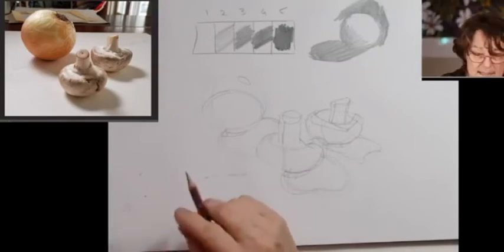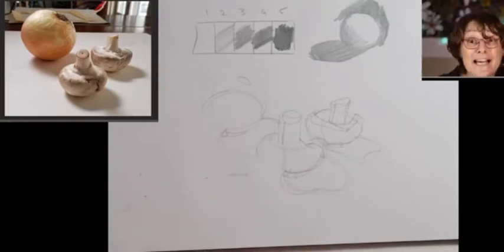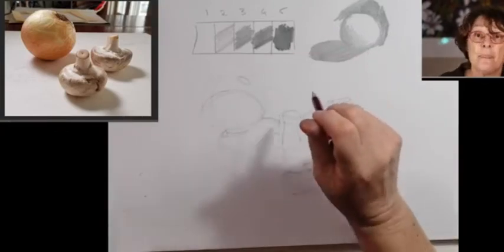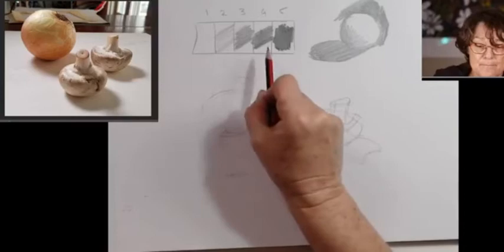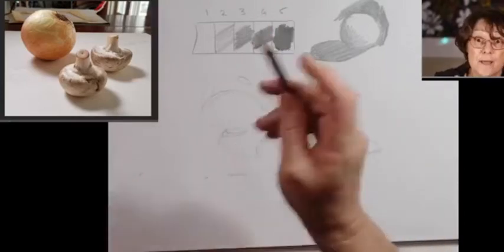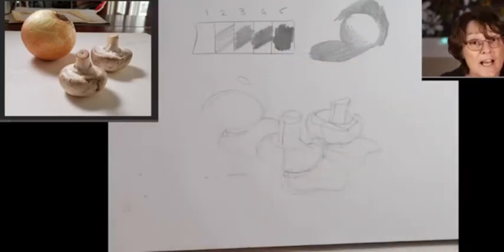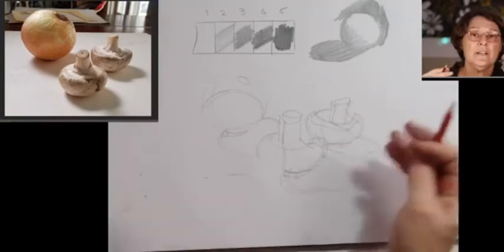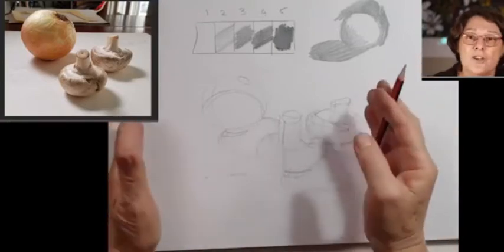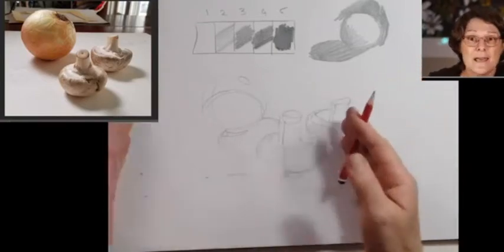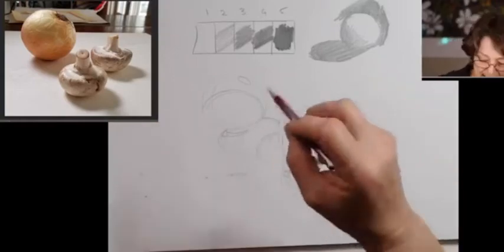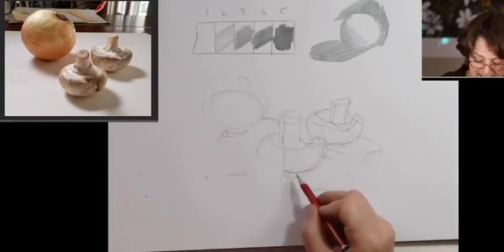Now, I can hear almost some of you saying, but there's so many different tones there. We want to simplify them just into those 5 tones. Bear with me. You can adjust those tones later, or if you're taking 2 hours to draw this, you can do it much more accurately once you've established the main tones, because it's those tones that are going to help the 3 dimensions and not the tiny, tiny areas of detail.